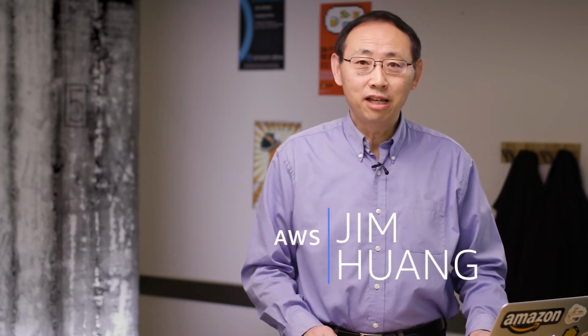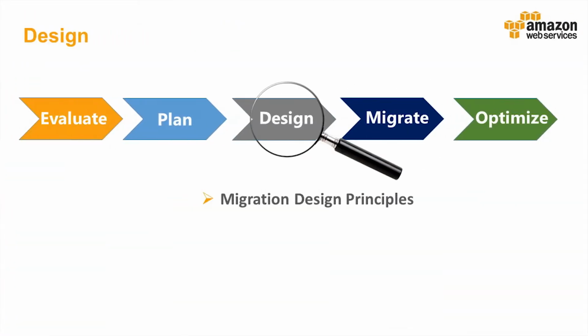The topic of this session is migration design principles. In the previous video session, we highlighted key migration design areas. We learned there are many design topics. Instead of getting into those topics for detailed design, it is more important for us to consider fundamental design principles and use the principles to guide our design work. So let's look at some of the key design principles in this video session.